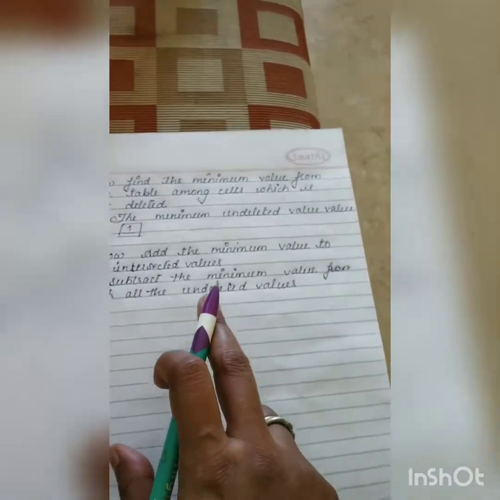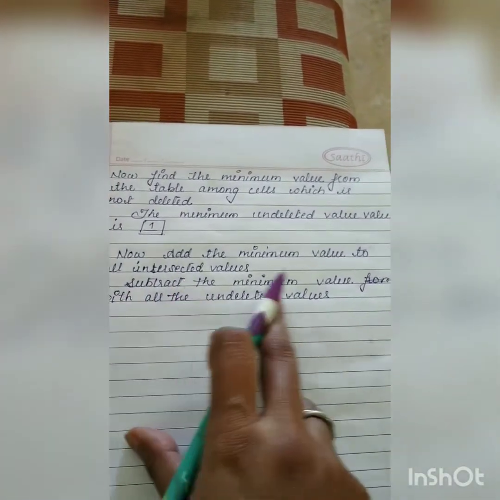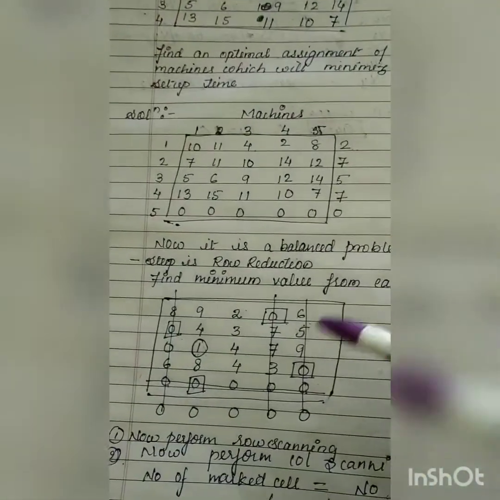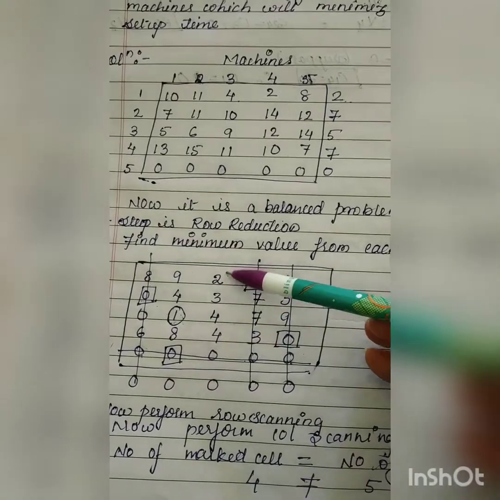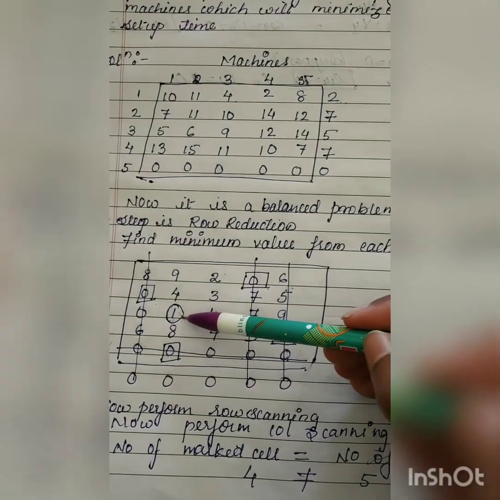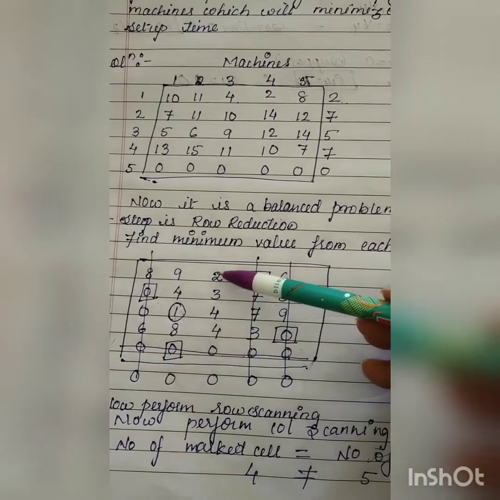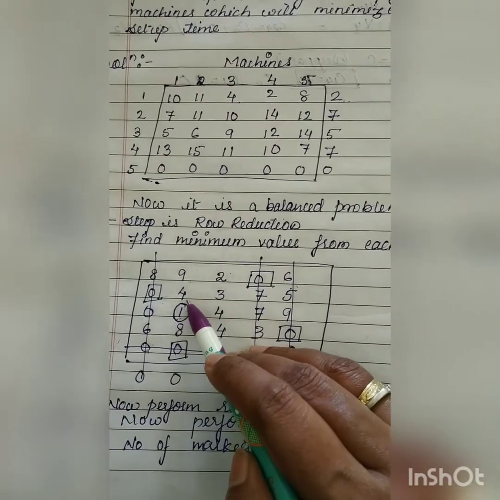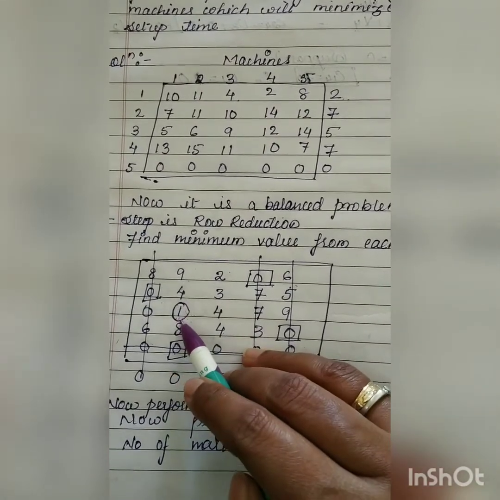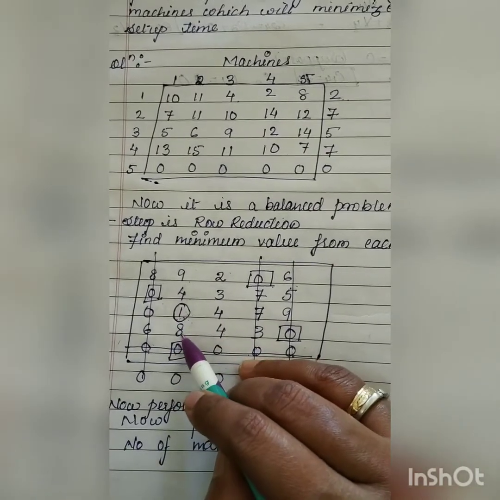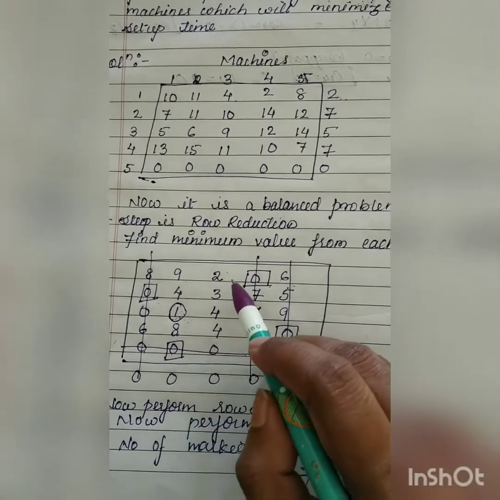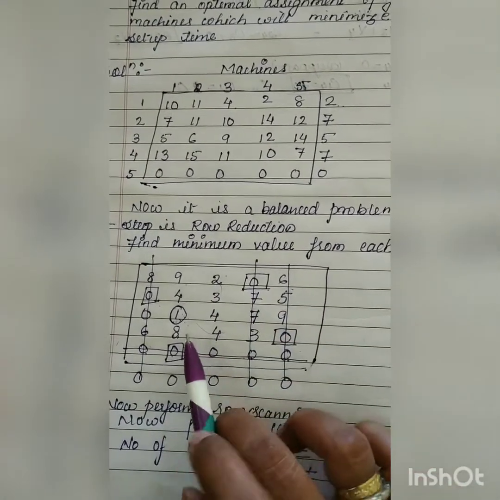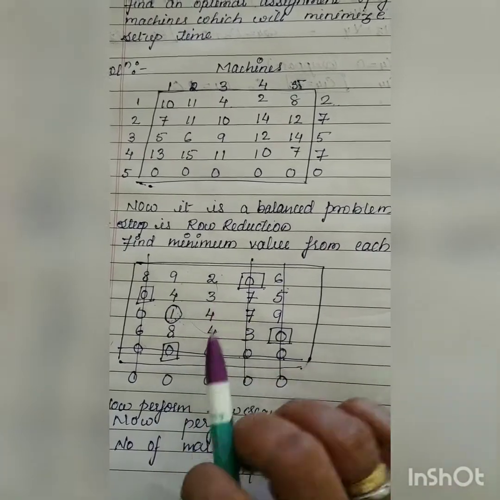Next step. Subtract the minimum value from all the undeleted values. Now, we have seen the undeleted values. You have to subtract the minimum value from all the undeleted values. Now, 9 minus 1 is 8. 4 minus 1 is 3. 1 minus 1 is 0. 8 minus 1 is 7. Similarly, this column also. So we have to do all these things for the undeleted values.